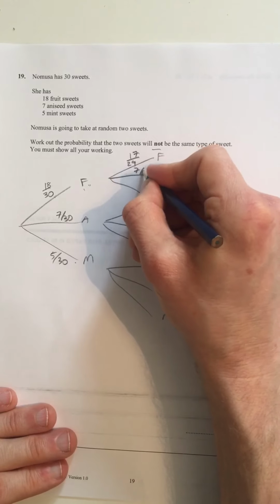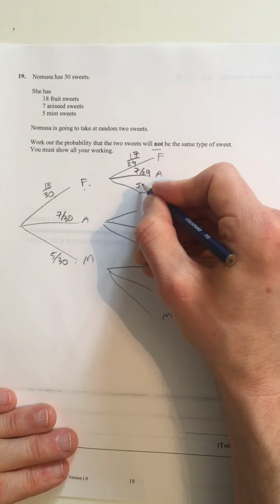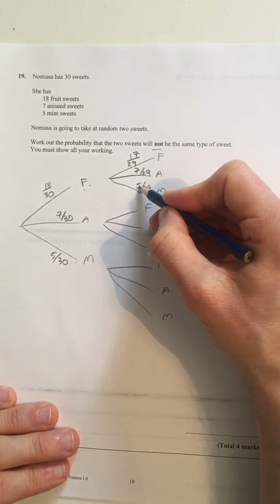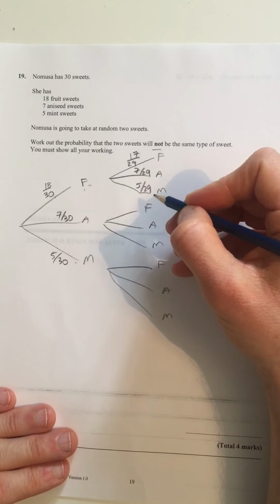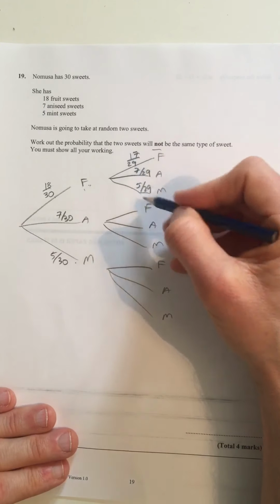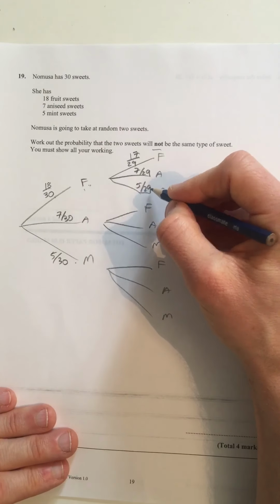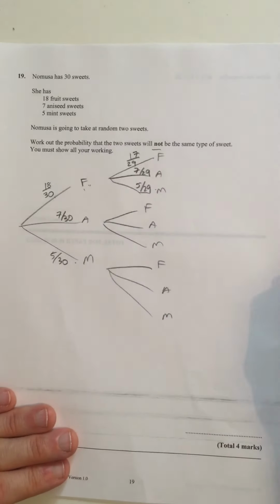Aniseed would be 7 out of 29 because there's still 7 aniseed left, and there's still 5 mint left, so that'd be 5 out of 29. Just do a quick check. These numbers here, 17 plus 7 plus 5, they add up to 29. So 29 out of 29 is 1, which is what we want. So we know those numbers there are correct. Or at least we think they are.